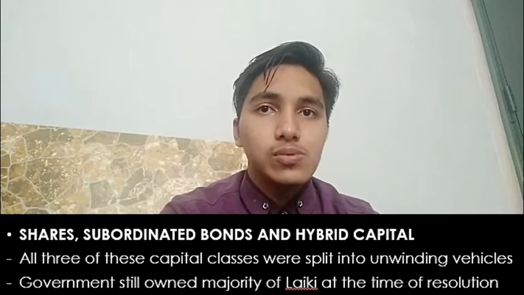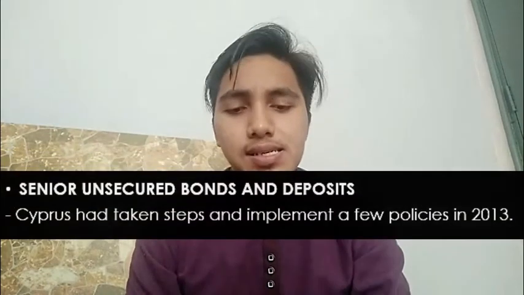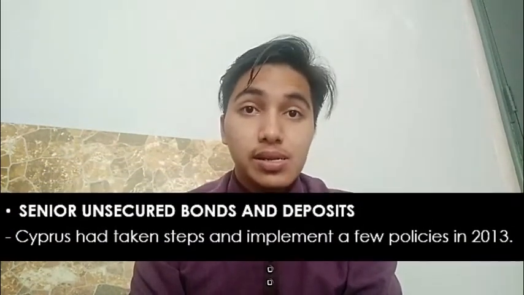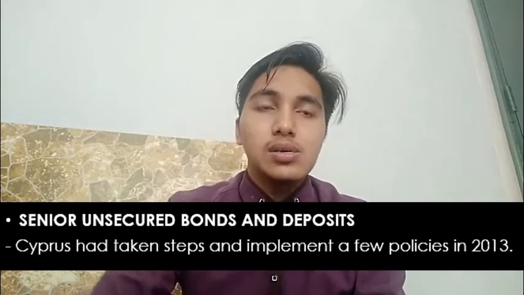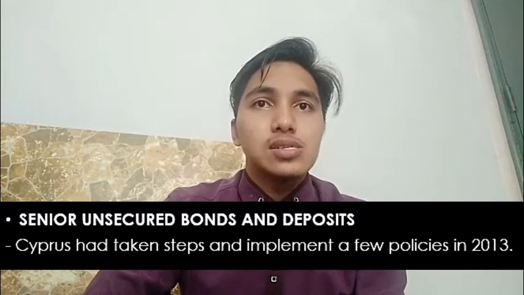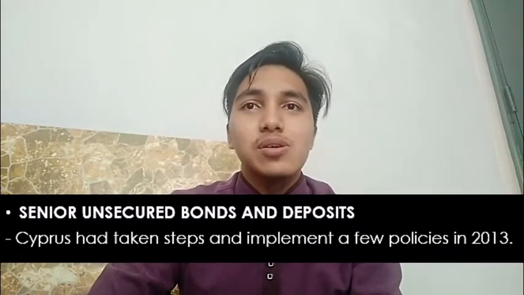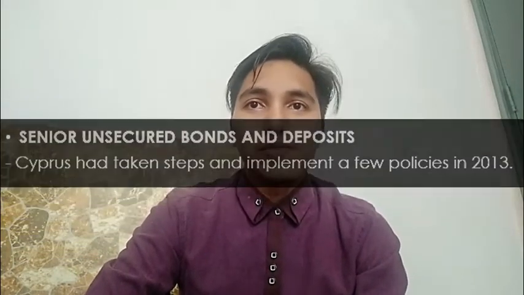And then for the second one, which is the senior unsecured bonds and deposits. Actually, the government of Cyprus had a new government, and this new government took steps to implement a few policies in 2018, and they took the example from what the United States of America did in 1991 by adopting the least cost resolution approach, with senior unsecured bonds and large depositors frequently bailed in. The Cyprus government implemented the bank restructuring and resolution law, a law that followed a bit of the US but contradicts with Europe.